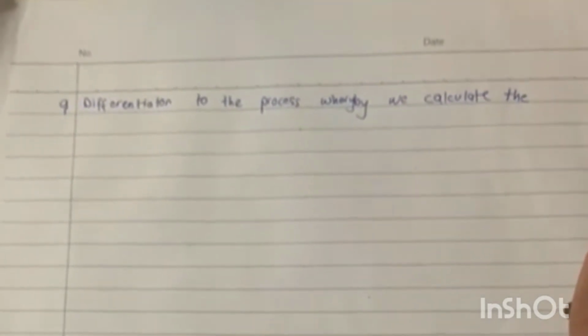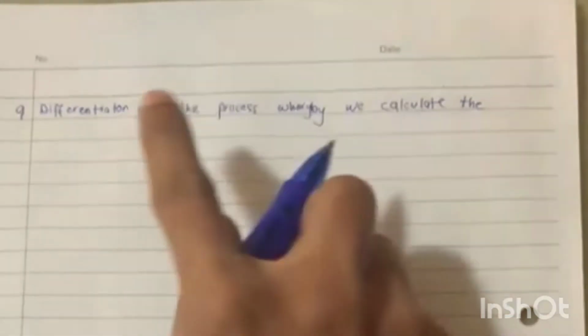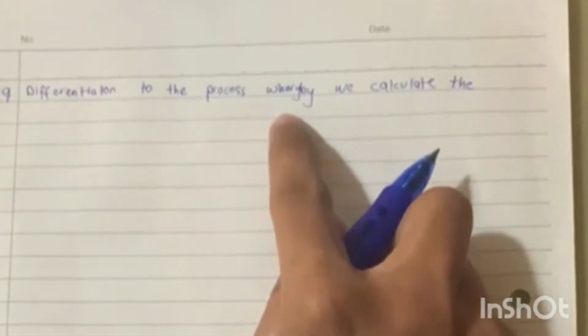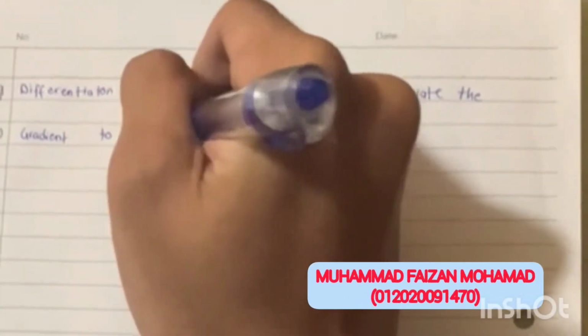Hello, Assalamualaikum and good afternoon. Today I'm going to show you how to do the tutorial on differentiation. My question is number 9. The question is, differentiation is the process whereby we calculate D. So the answer is D: a gradient to a curve at any point on the curve.